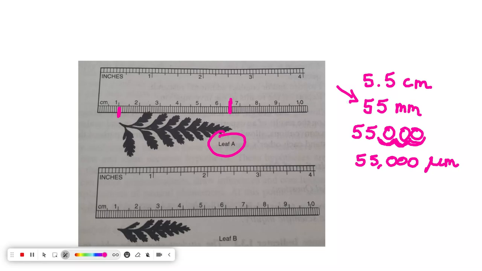So another question is how much longer is leaf A than leaf B? So we know that leaf A is 55 millimeters. So we'll just subtract. What is leaf B? Well, it starts here, and it goes to about there.